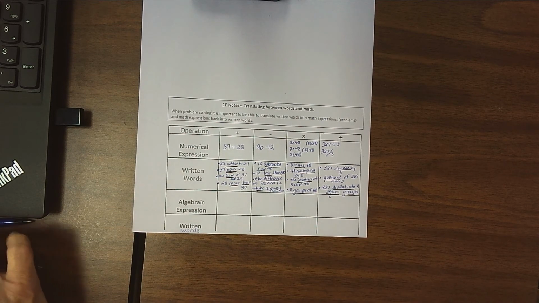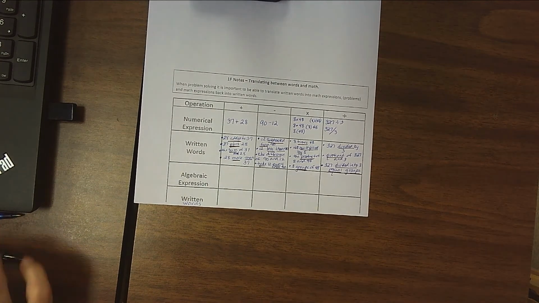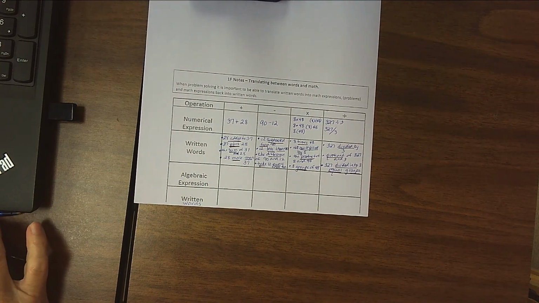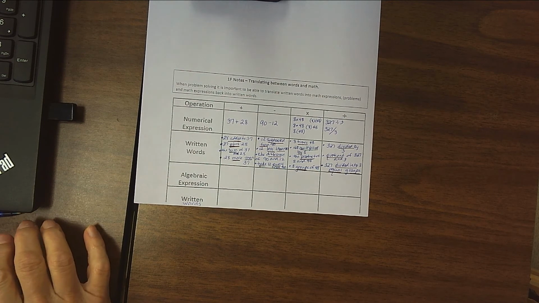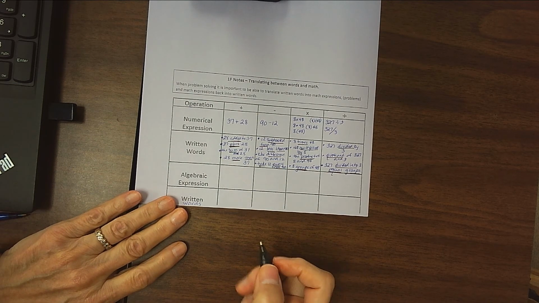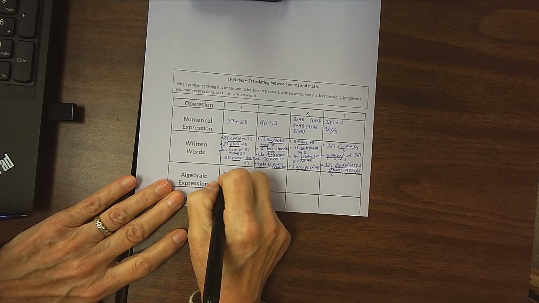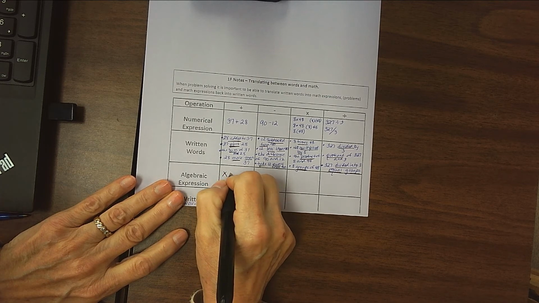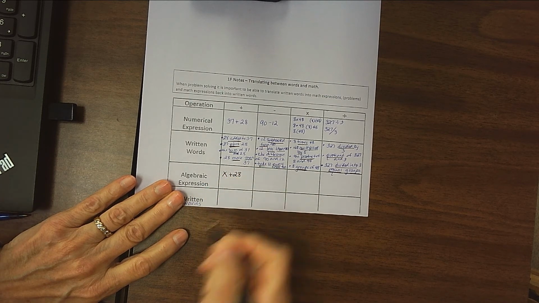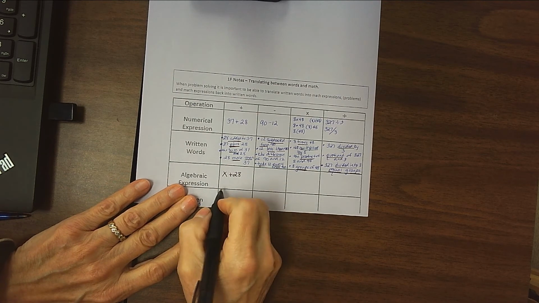All right, now algebraic expressions. So algebraic expressions are math problems that use variables instead of a number. So they use a variable in place of a number. Variables are just letters that we put in place of numbers. And so an example would be x plus 28. And so one way to write that, an example of that would be 28 added to x.